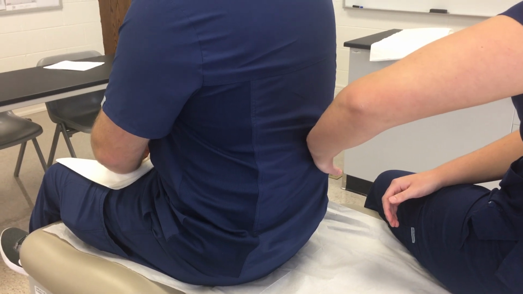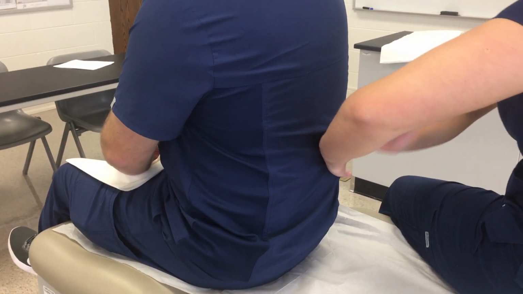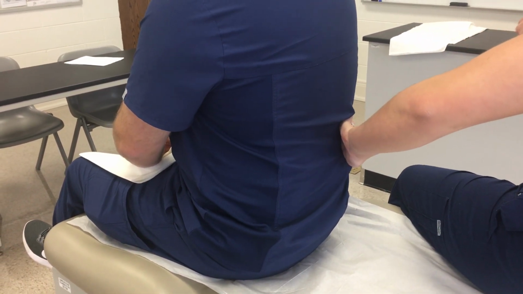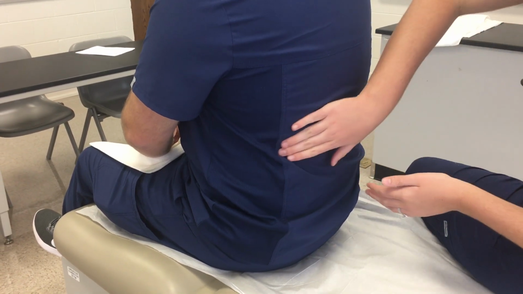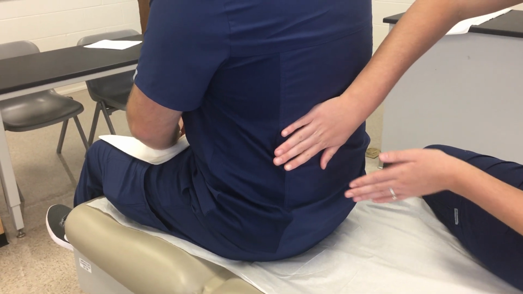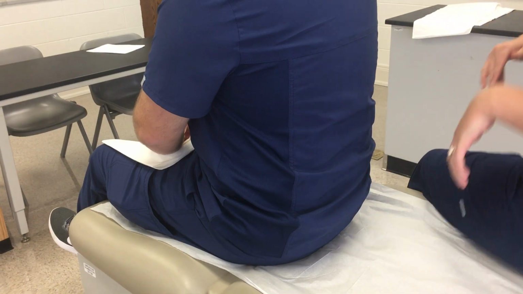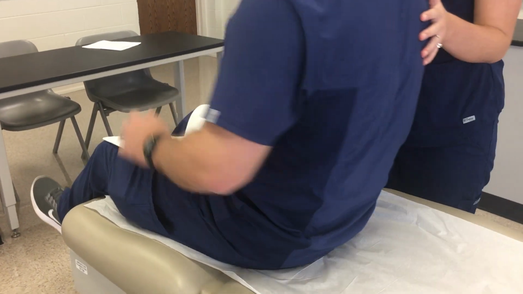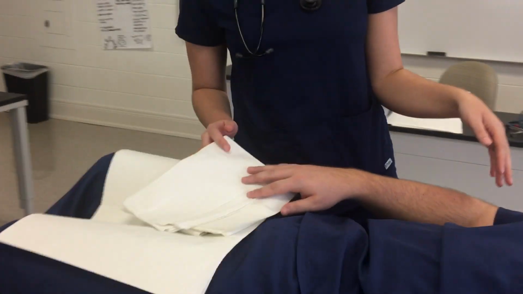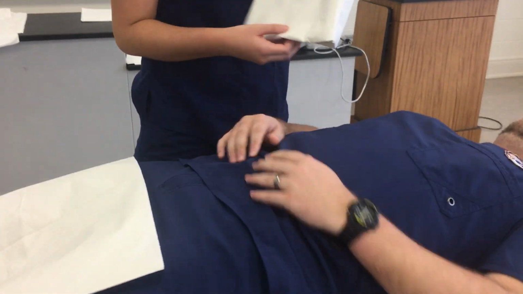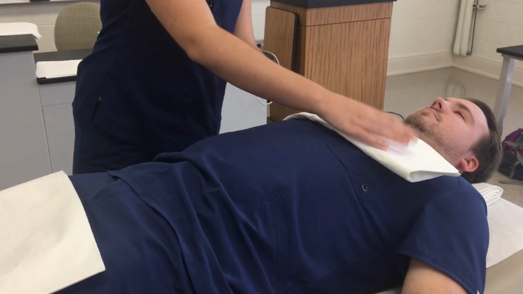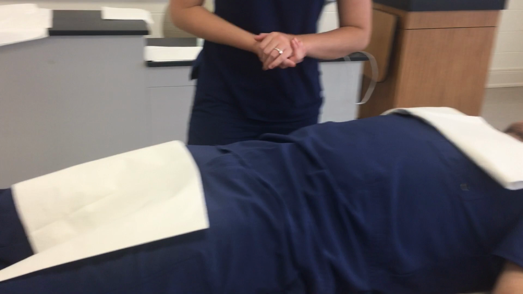So here we're going to put the ball of our hand right here and do a fist strike, and he would tell me if he had any tenderness, and we would do the same for this side. Okay. So if he did, you can lay back down. If he did have any tenderness, it could be indicative of pyelonephritis or kidney infection, or any musculoskeletal causes.